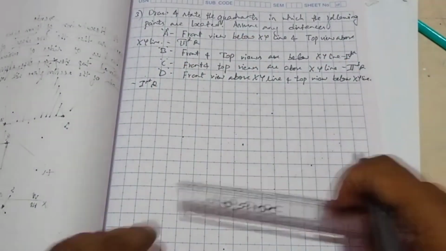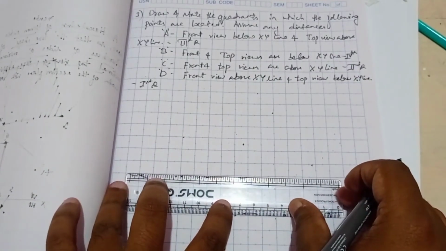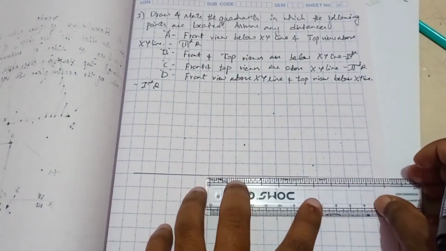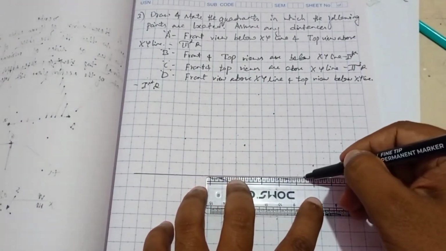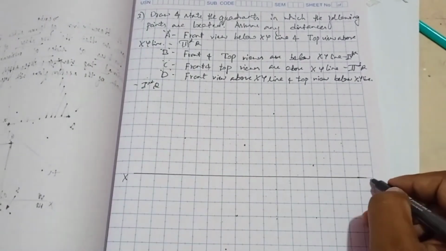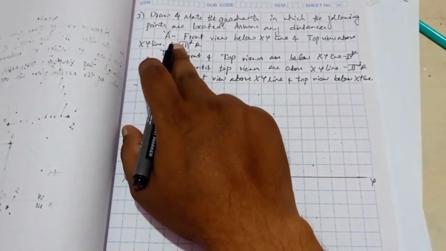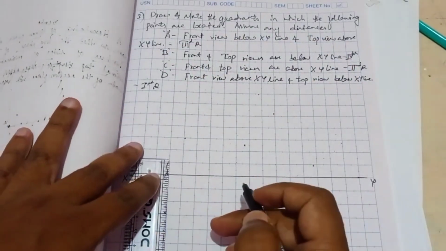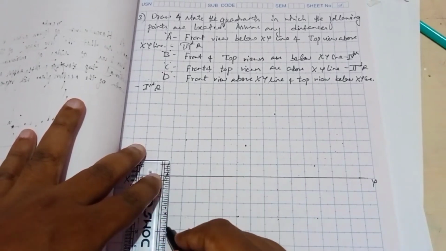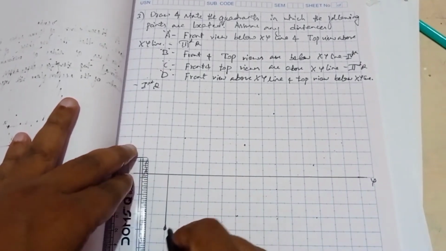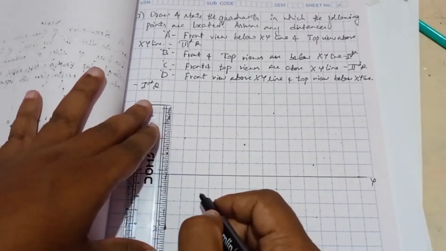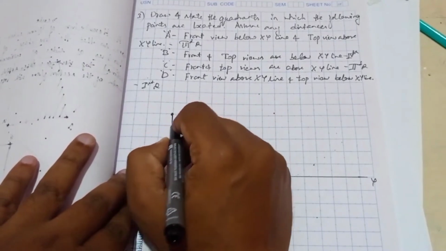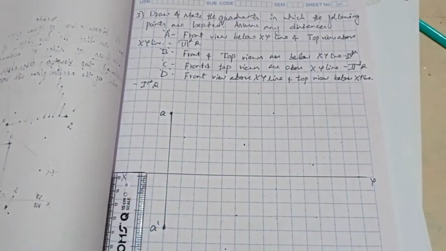So it is easy to write. First I am going to draw one xy line here. Here they have not mentioned to take exact distance, so conveniently you can take any distance. First I'm marking the point here. Front view below xy line and top view above xy line. Front view below xy line means this, I'm taking a convenient distance and I'll put a point. So this is a dash. Similarly, this is the top view above xy line. This is your third quadrant.